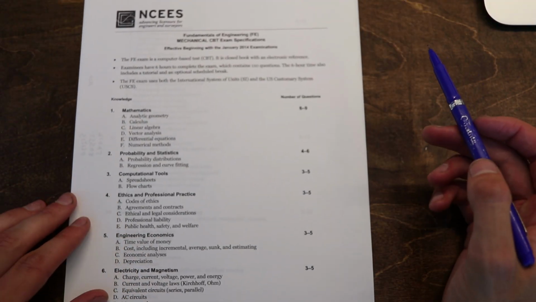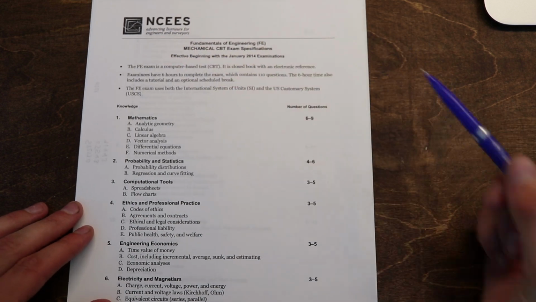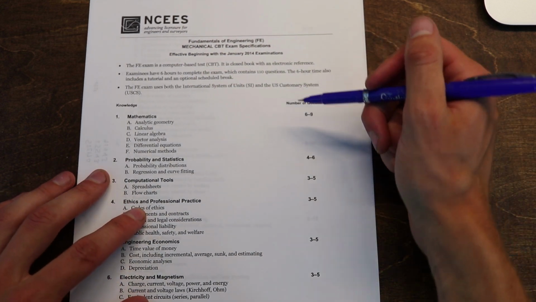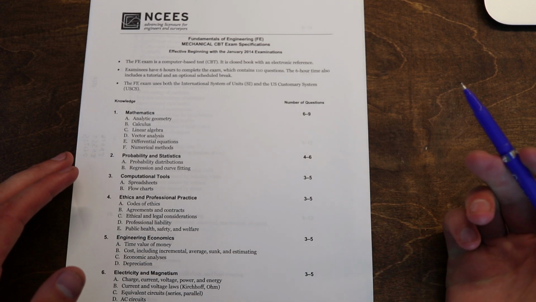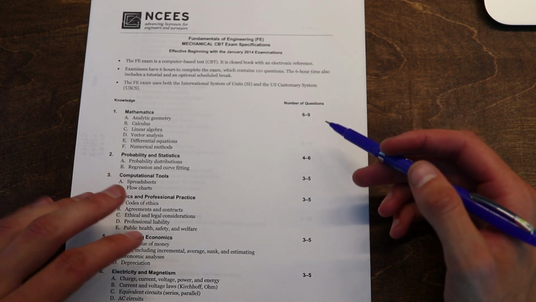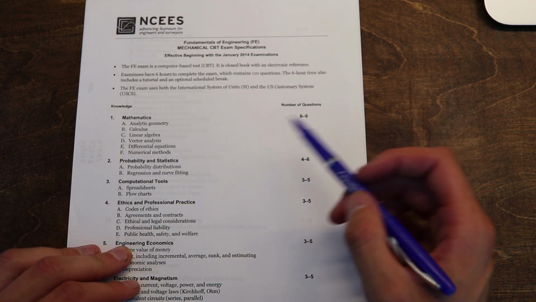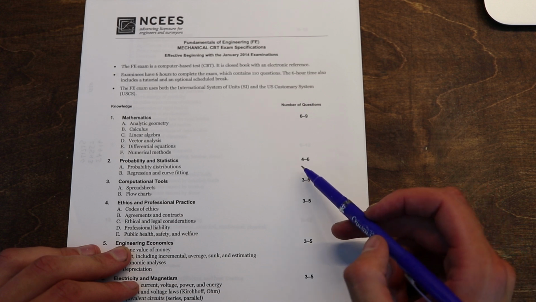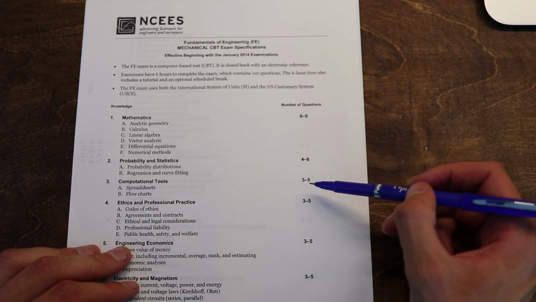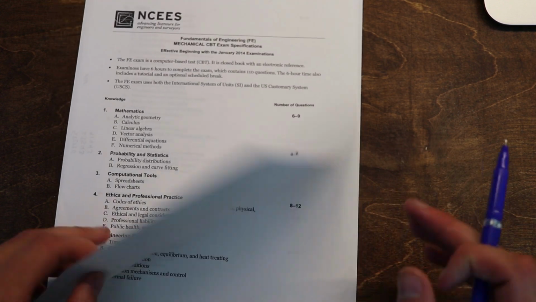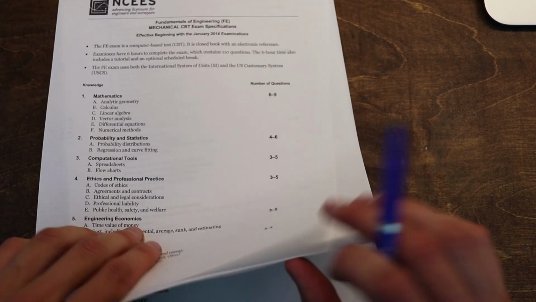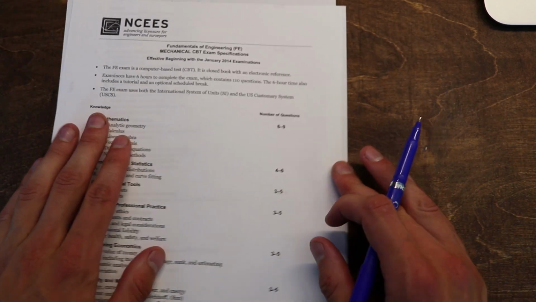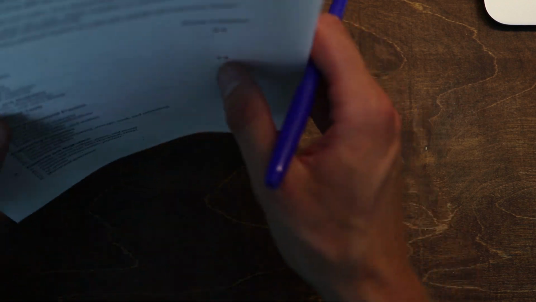Okay, so here I just have the simple document you can find on the NCEES website, and this will show you exactly how many questions are going to be on each different portion. So in mathematics, you have 6 to 9 questions, probability and stats, anywhere from 4 to 6, and computational, 3 to 5 questions. This shows you, on each page, how many questions you're going to have in each of the different categories. With that being said, the next thing you want to do is go through and rate how well you did on the practice exam.